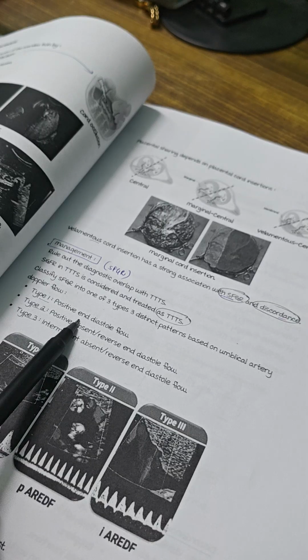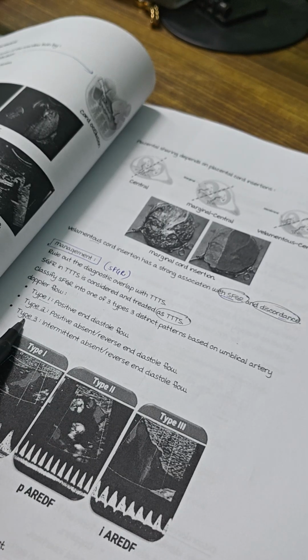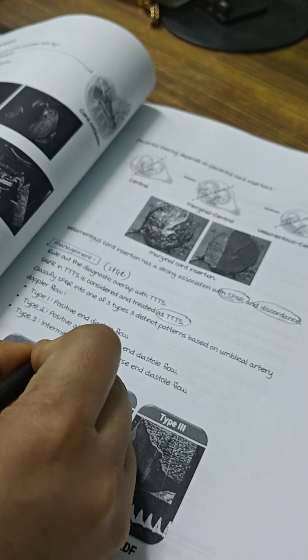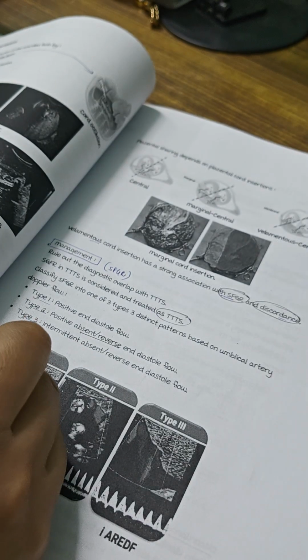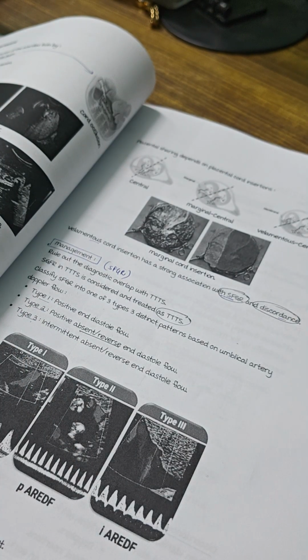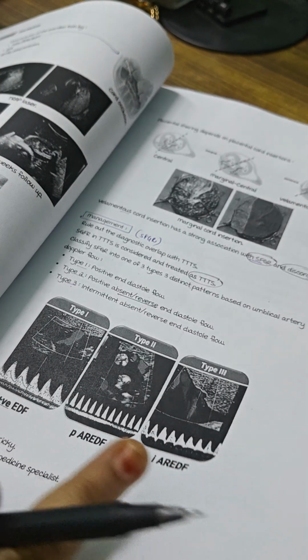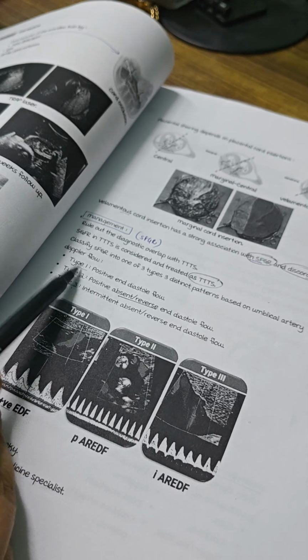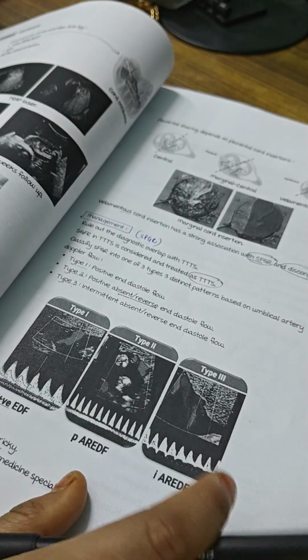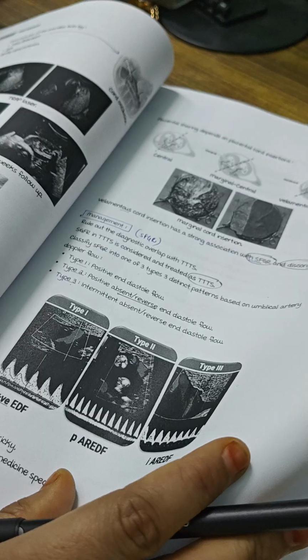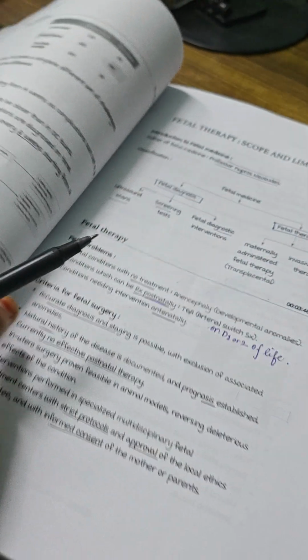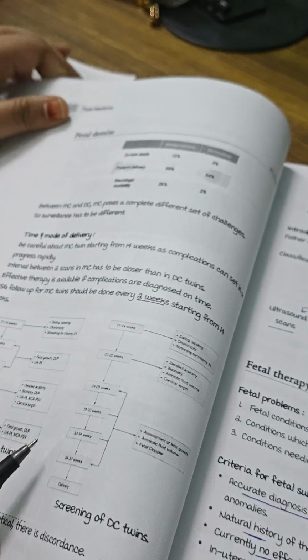In type 1, there is positive end diastolic flow. In type 2, there is persistent absent or reversed end diastolic flow, and type 3 is intermittent absent or reversed end diastolic flow. So management is tricky, best left to a fetal medicine specialist. So type 1 is better and type 3 is the worst, because intermittent absent and reversal of flow cannot be predicted in type 3 or intermittent pattern, while it is predictable in type 2 or persistent absent or reversed diastolic flow.